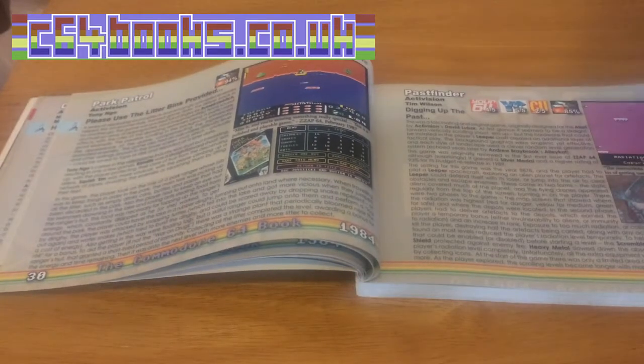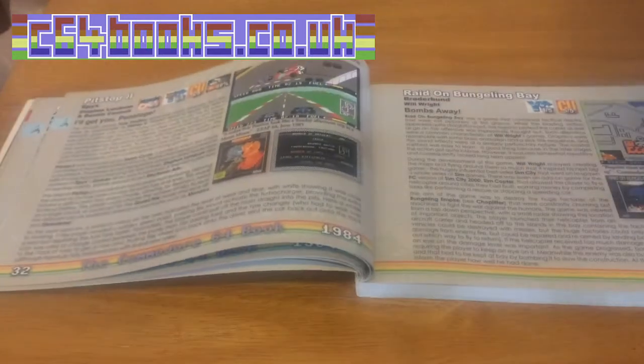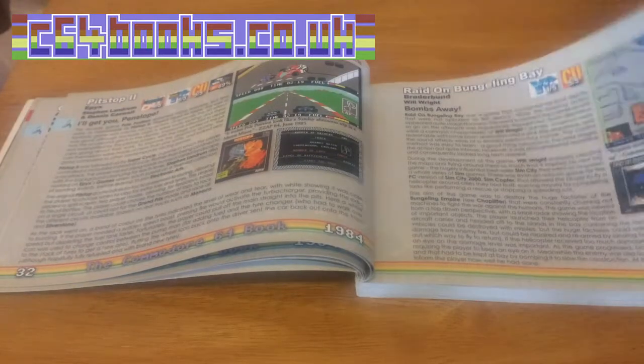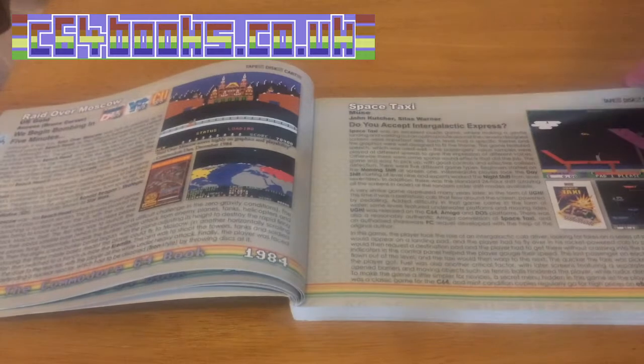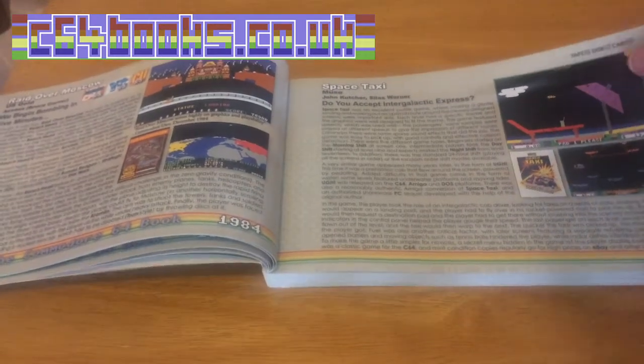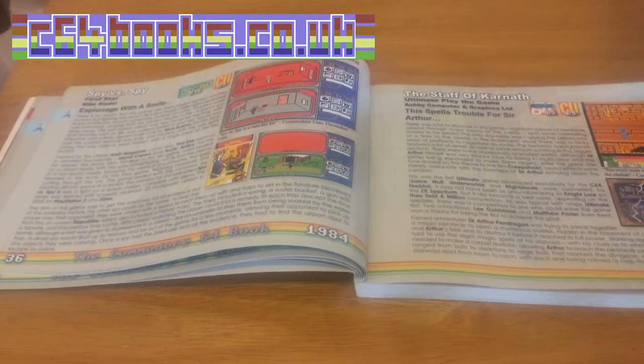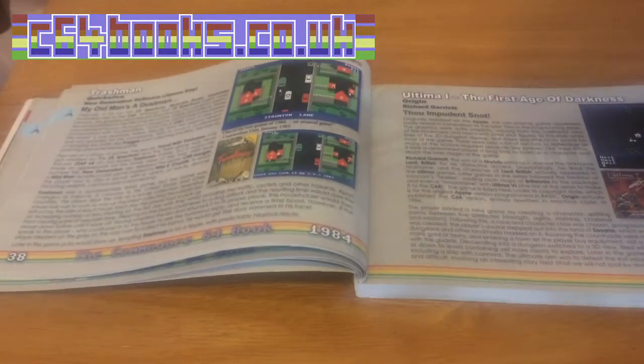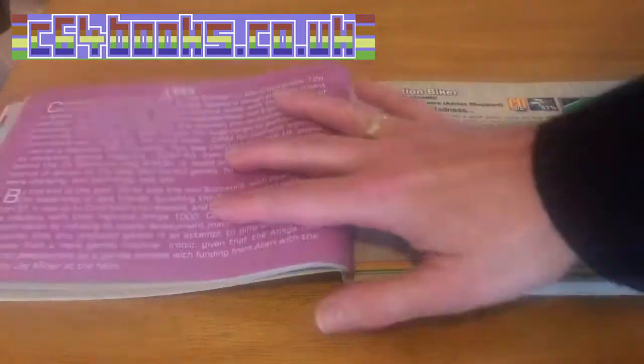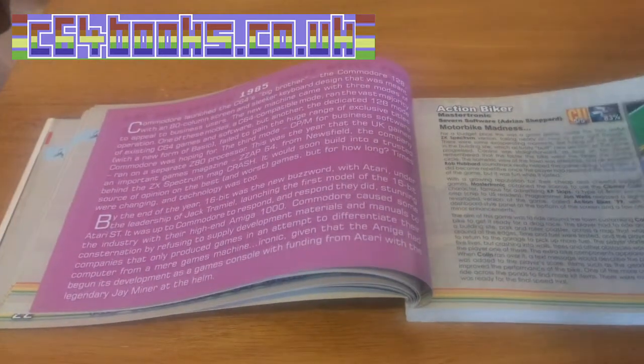Impulsive Mission, Jet Set Willy, Park Patrol, Pathfinder, I love Pathfinder, Pit Stop 2, Raid on Bungling Bay, Raid over Moscow, Space Taxi. I enjoyed interviewing John F. Kutcher for Retro Gamer a few years ago. Spy vs Spy, Star for Knarf, Trashman, Ultima 1, The First Age of Darkness, and into 1985, which is the year I first got Commodore 64.